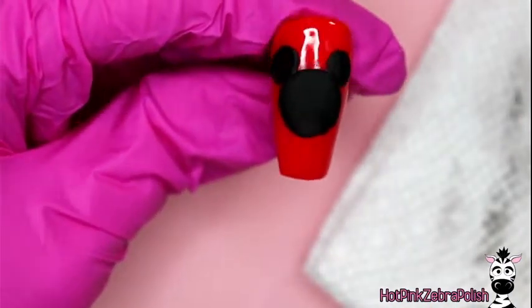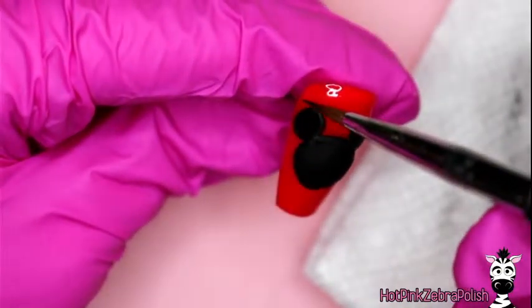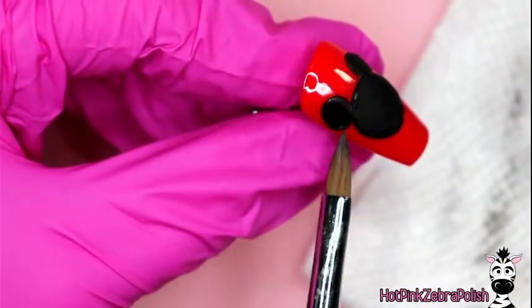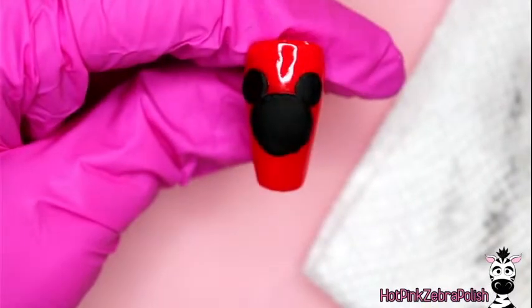Okay, now I'm going to say that they look pretty good. I'm happy with that. Clean up these edges a little bit. And so that's your first step.